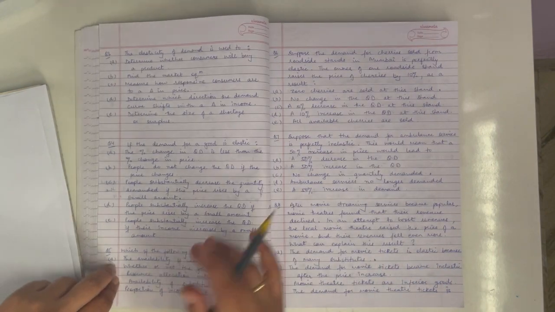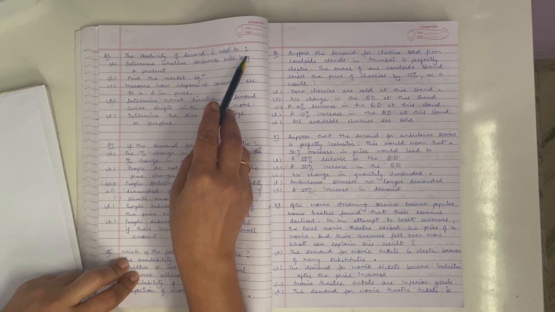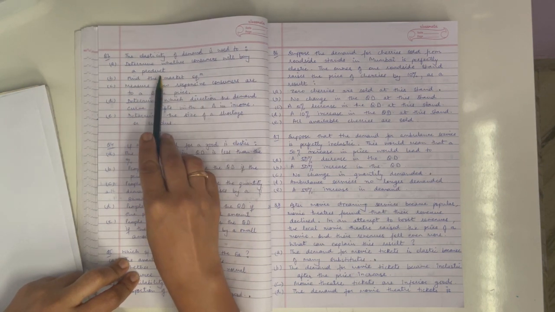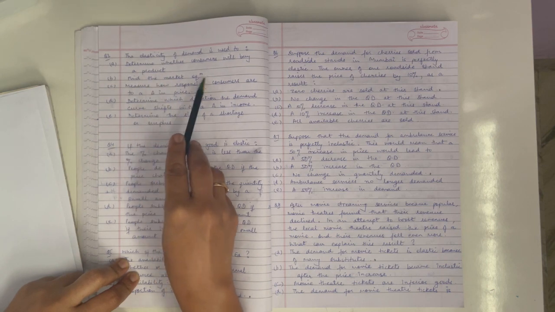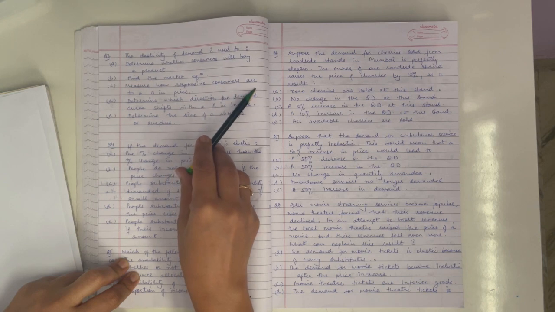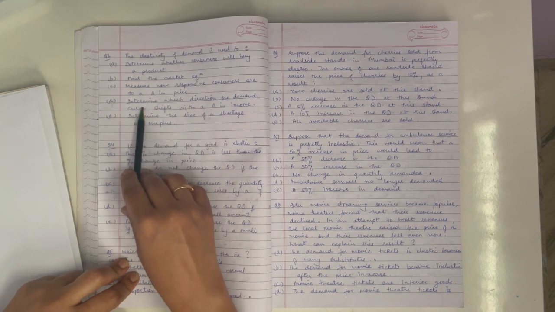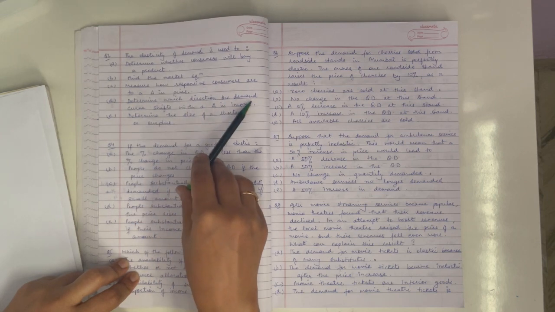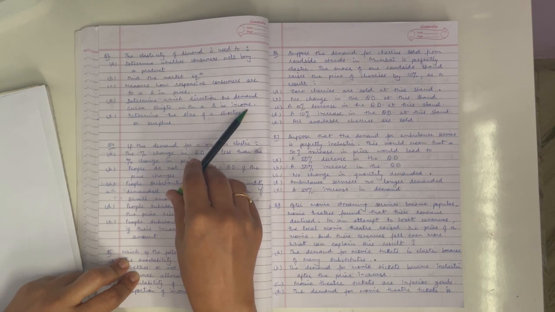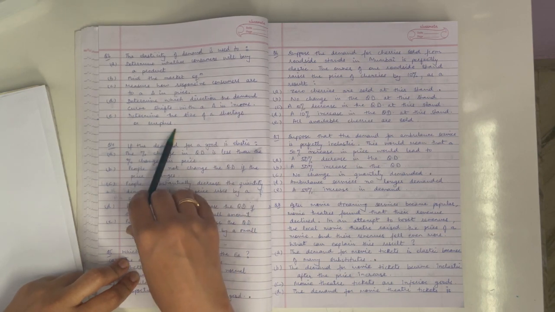Moving to my next question. The elasticity of demand is used to what? Determine whether consumers will buy a product, find the market equilibrium, measure how responsive consumers are to a change in price, determine which direction the demand curve shifts with a change in income, or determine the size of a shortage or surplus.